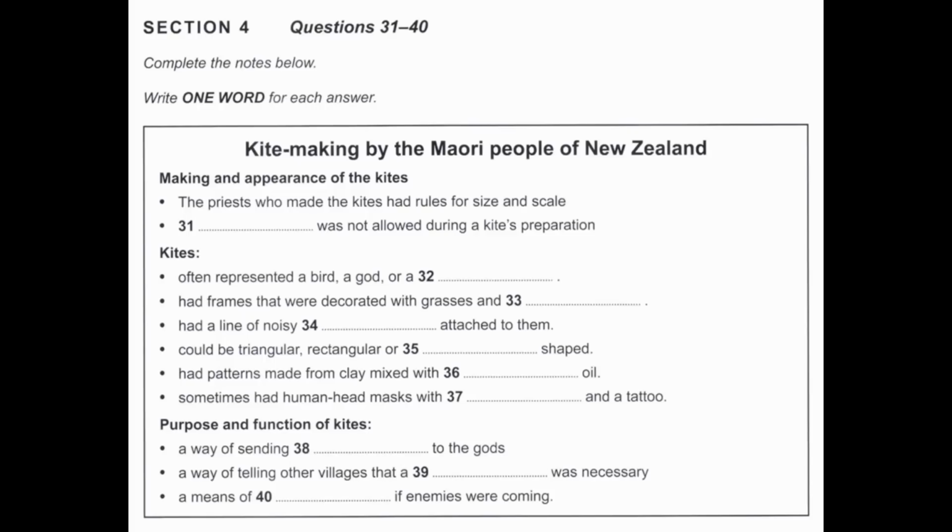In terms of appearance, kites were frequently designed in the image of a native bird or a Maori god, and sometimes, perhaps less often, a well-known hero. You can imagine that when Maori first arrived in the new country, in New Zealand, it may have taken some time to find suitable materials for their kites.